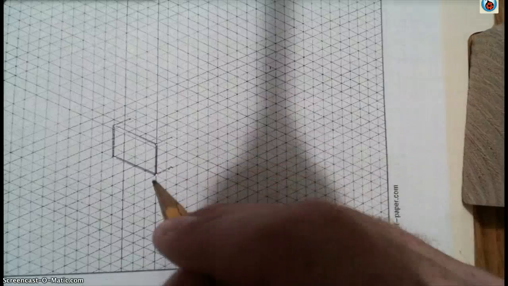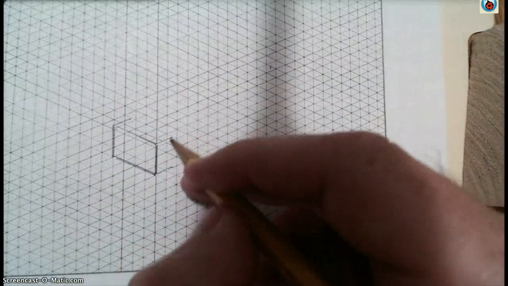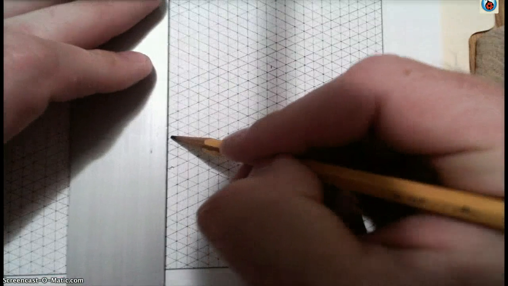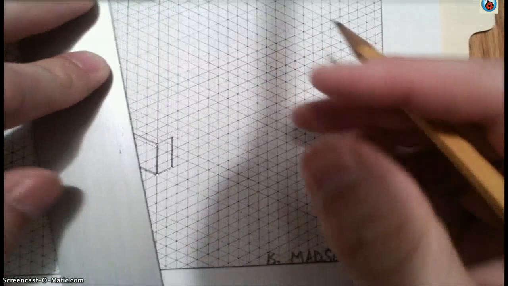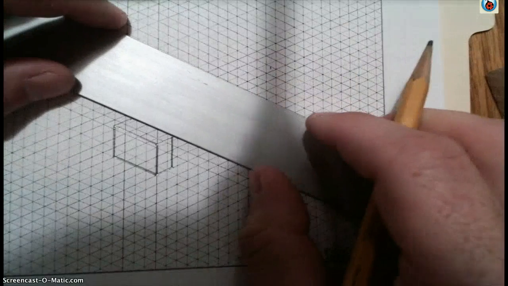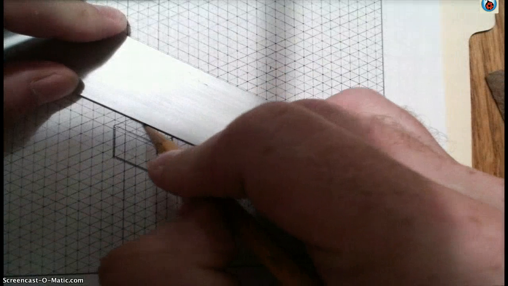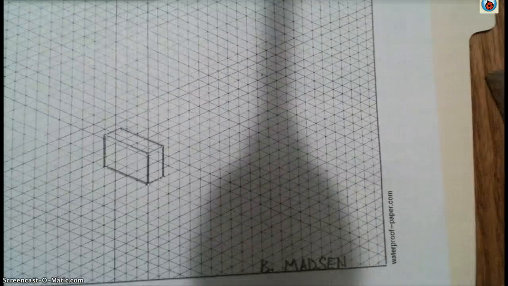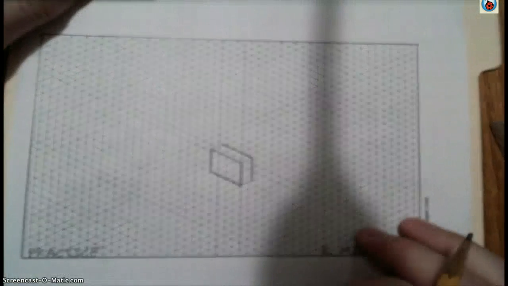You can see depth, depth, depth, and then I just need to go through and connect the back sides of them. And that drawing is done.